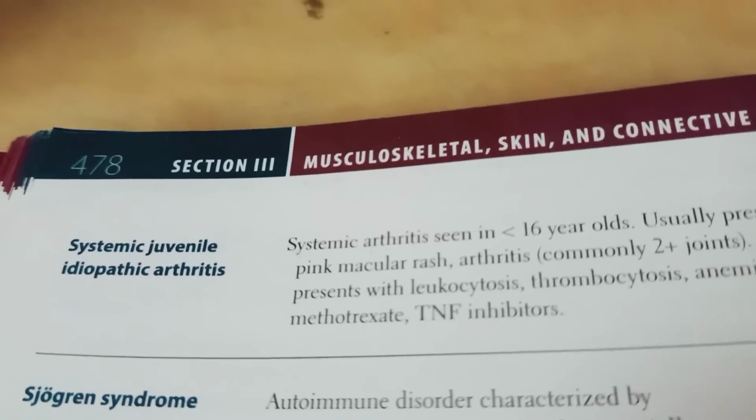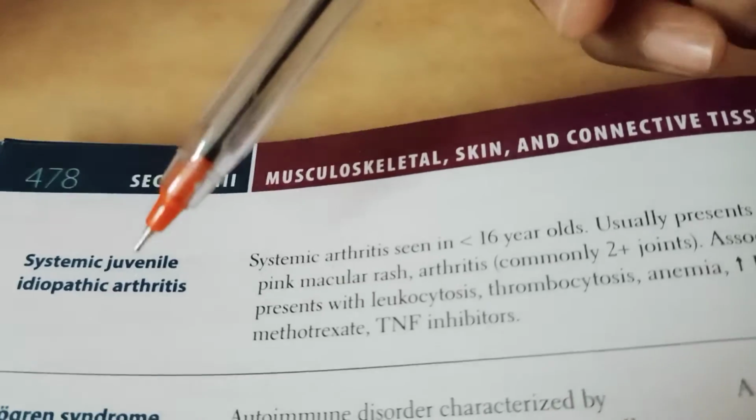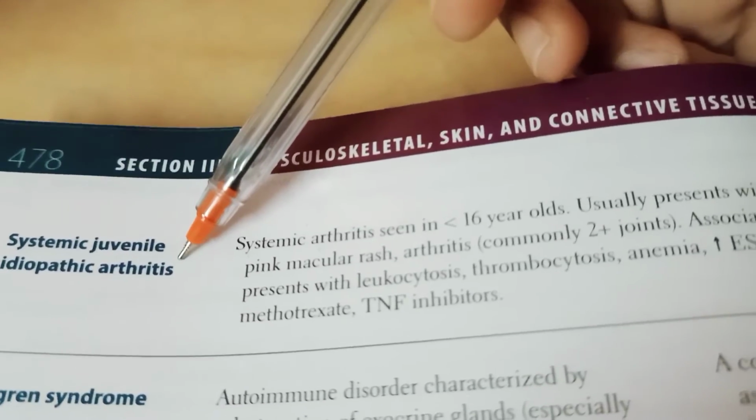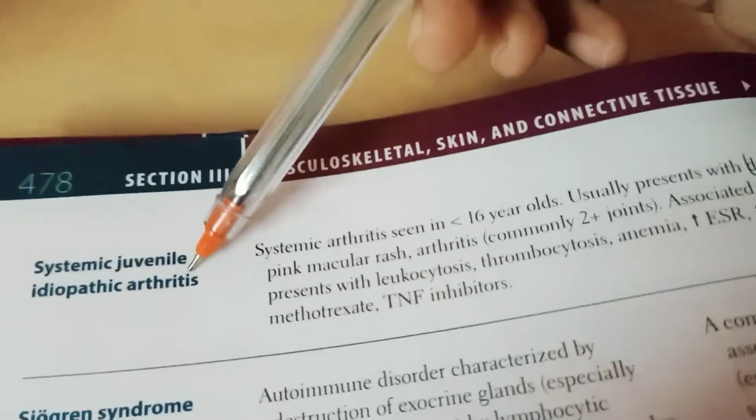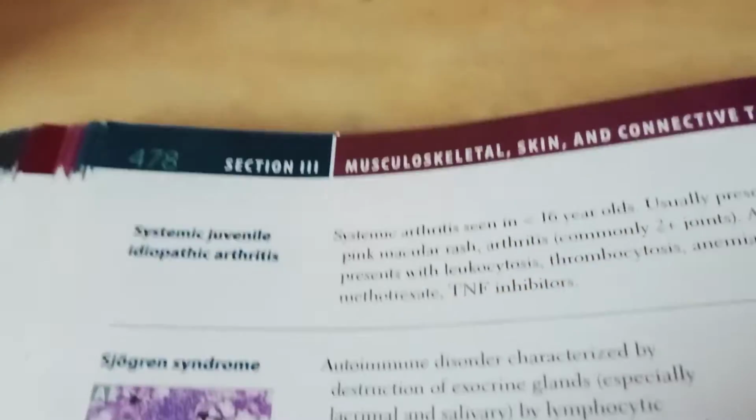Next, continue with systemic juvenile idiopathic arthritis. In the name itself, you can see it's juvenile, that is, a child less than 16 years old is usually affected in this kind of arthritis, and it usually presents with daily fever.